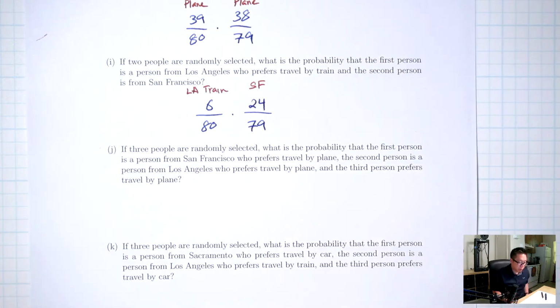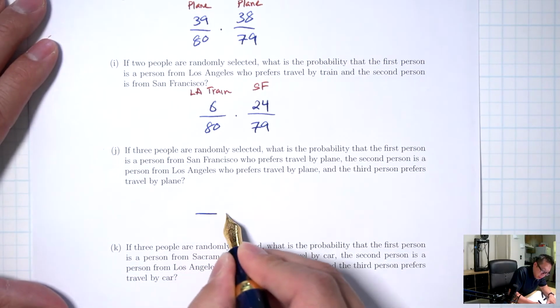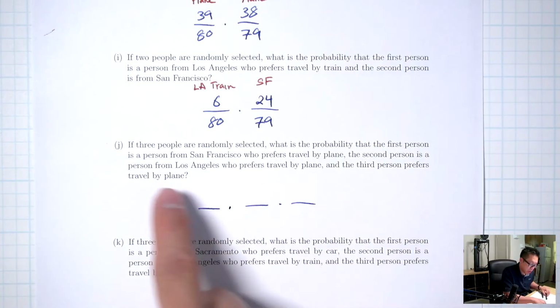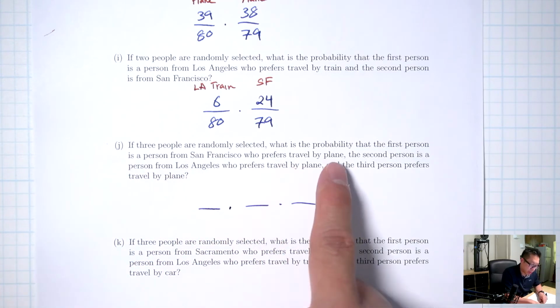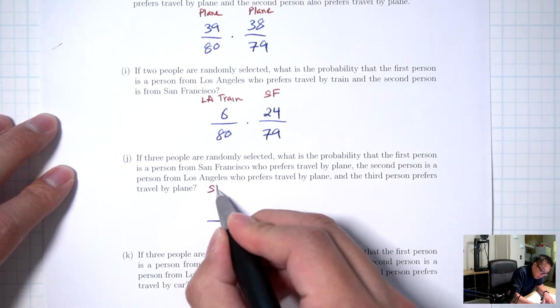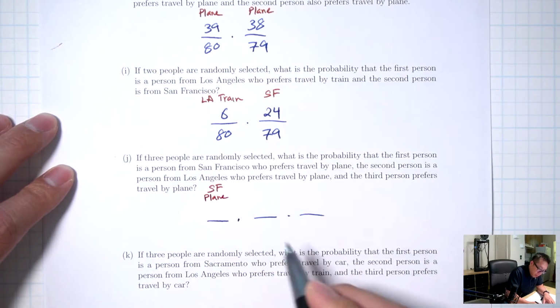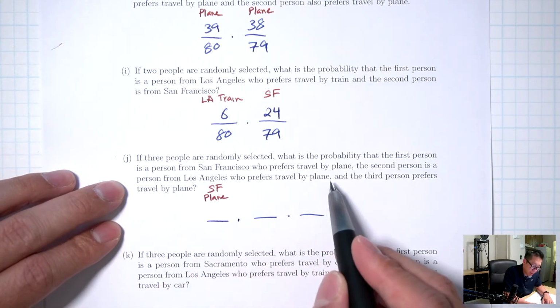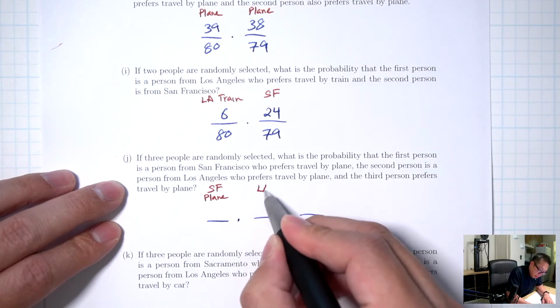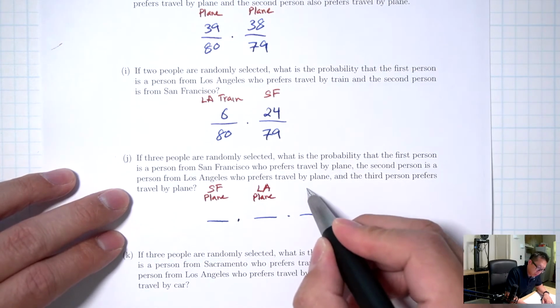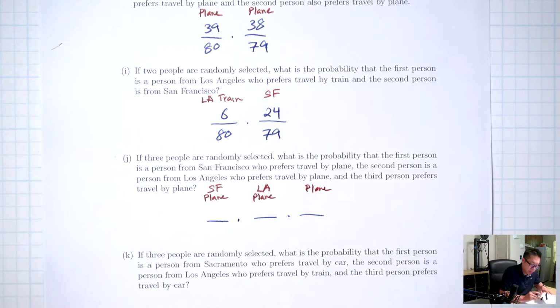Part J, if 3 people are randomly selected, so already I know I should have 3 fractions that are multiplied together. What's the probability that the first person is a person from San Francisco who prefers travel by plane? First person is going to be San Francisco plane. The second person is a person from Los Angeles who prefers travel by plane, so second person is LA plane. The third person prefers travel by plane, so third person is plane, no city attached.